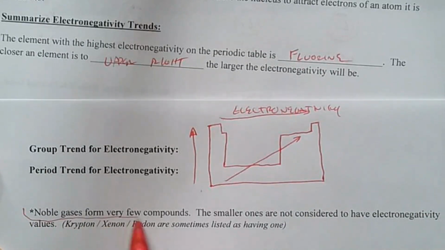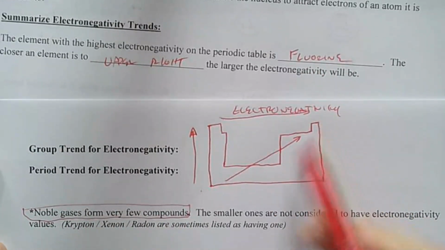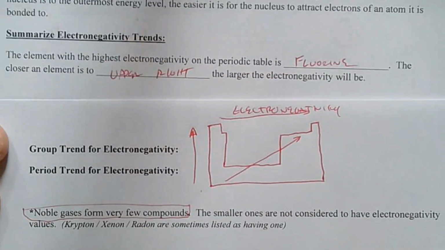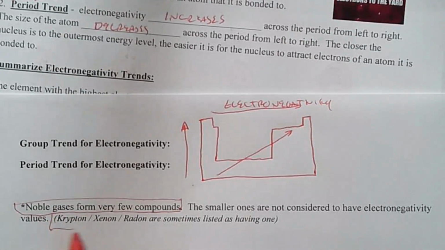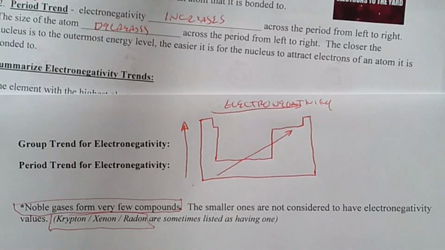Just keep in mind, when we're mentioning electronegativity values, you notice I said fluorine and not helium, because noble gases don't form compounds, and the smaller ones are considered not to have any electronegativity values because they will not interact with anything. They are inert. They are noble, so to speak. On some periodic tables, you may see the larger noble gases having a listed electronegativity value, because they will form an occasional compound with either oxygen or something else, but it's very rare.